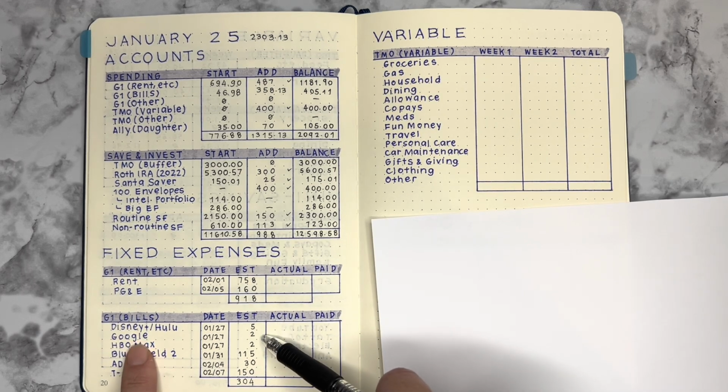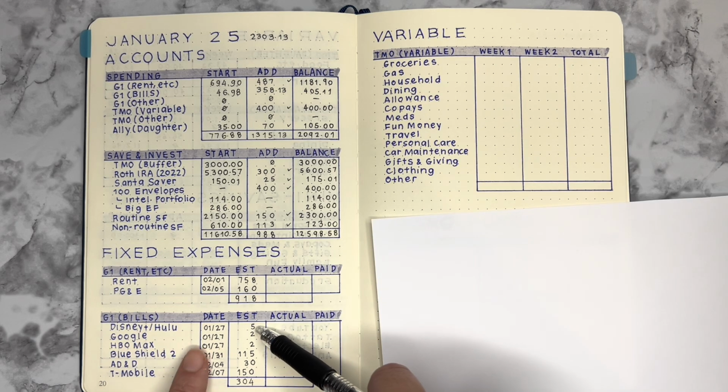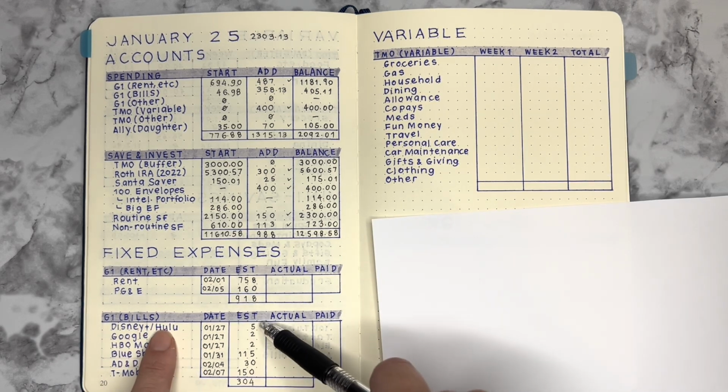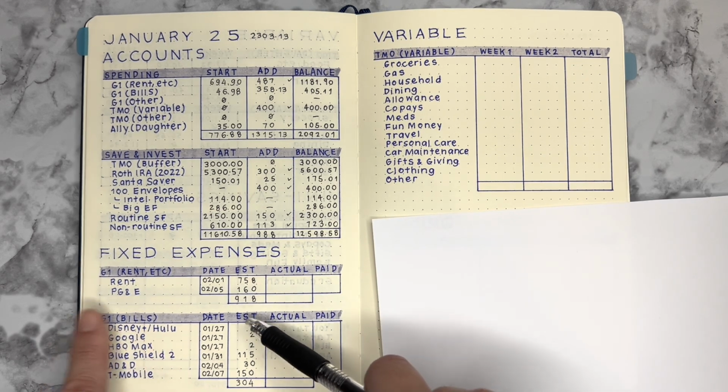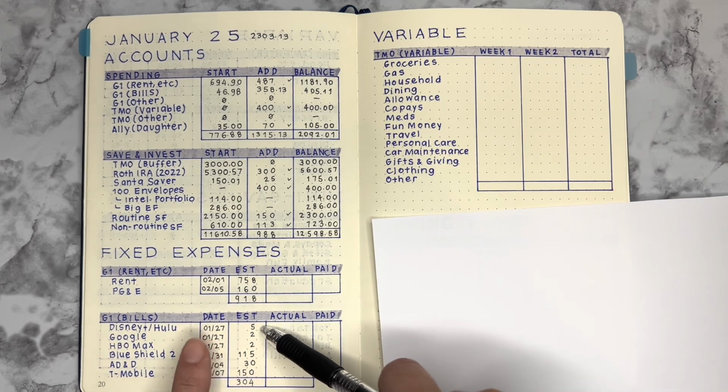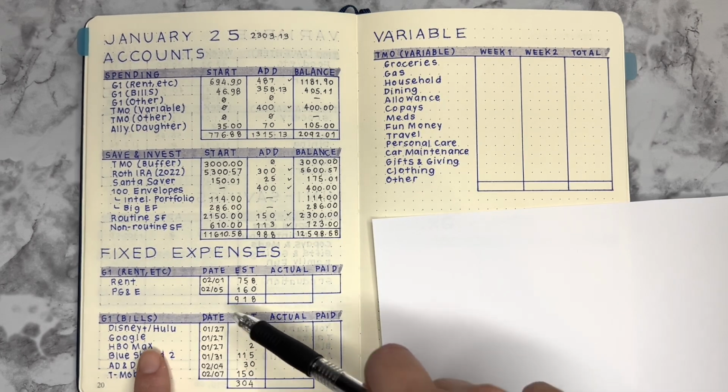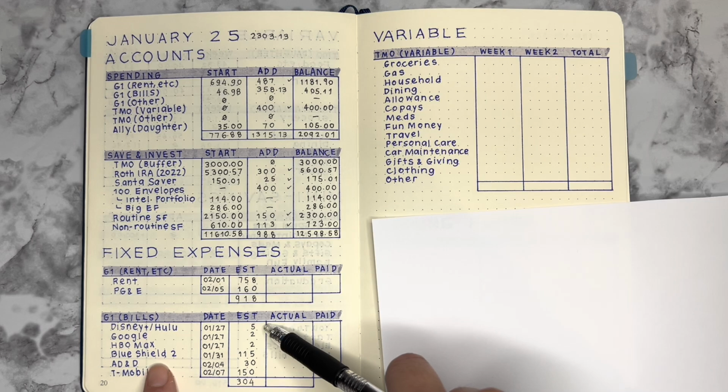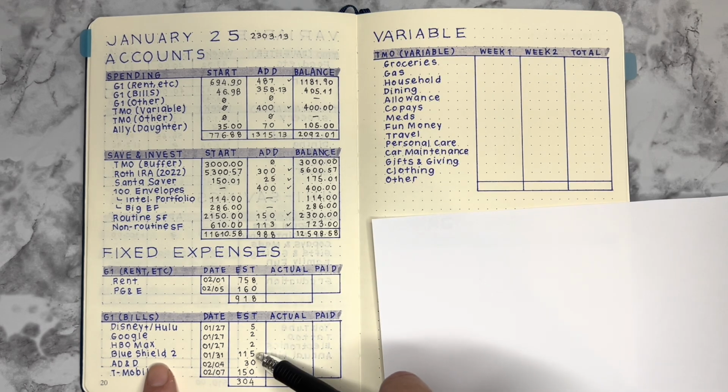So is the Disney Plus and Hulu bundle. It was actually a Hulu discount for Black Friday, and then it had an add-on for Disney also at a discounted rate. So that's why I got it for $5, which is considerably less than what I was paying for it last year.